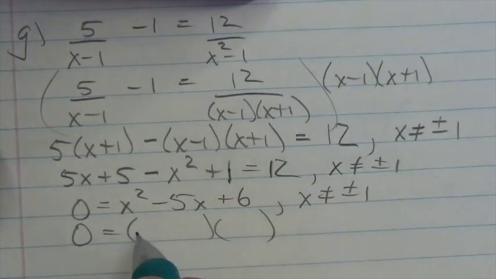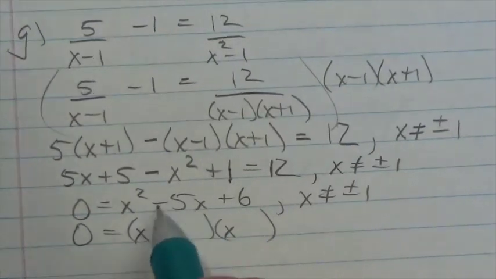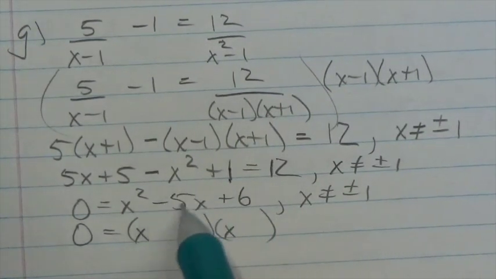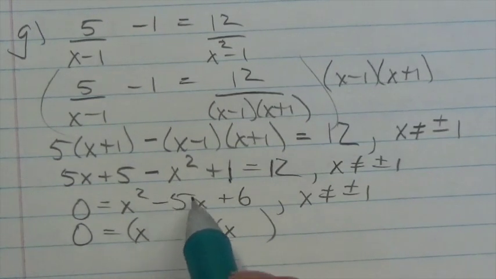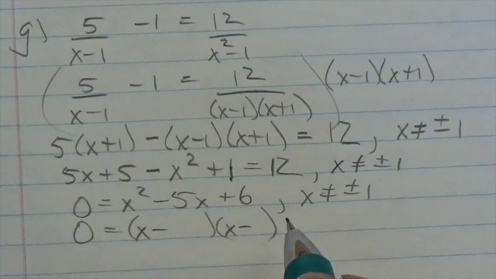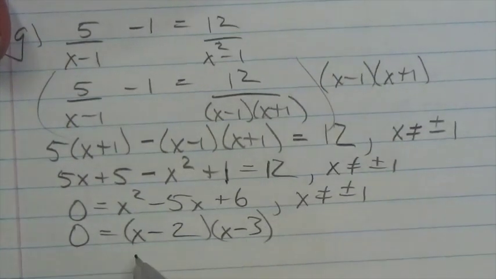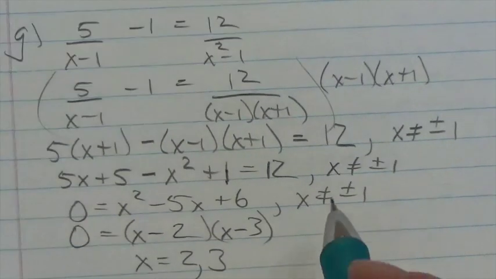If we factor that, we're looking at factors of 6 that add to negative 5. Now, this is positive 6 here, negative 5, so they're both the same sign. They both have to be negative. So is it 6 and 1 or is it 2 and 3? And I'm looking at this and it's going to be 2 and 3 here. So when I solve the linear factors here, that would be 2 and that would be 3.